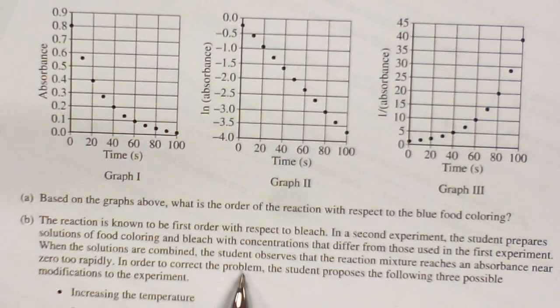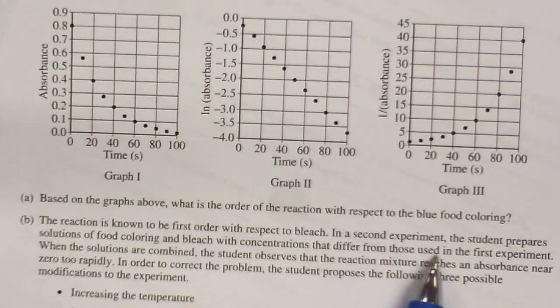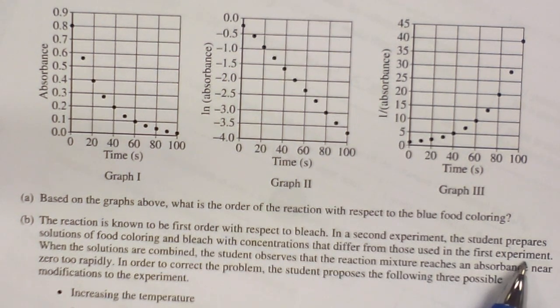So in order to correct the problem, the student proposes the following 3 possible modifications: increase the temperature, increase the concentration of the food coloring, or increase the concentration of the bleach. The reaction is known to be first order with respect to the bleach. In a second experiment, the student prepares solutions of food coloring and bleach with concentrations that differ from those used in the first experiment.